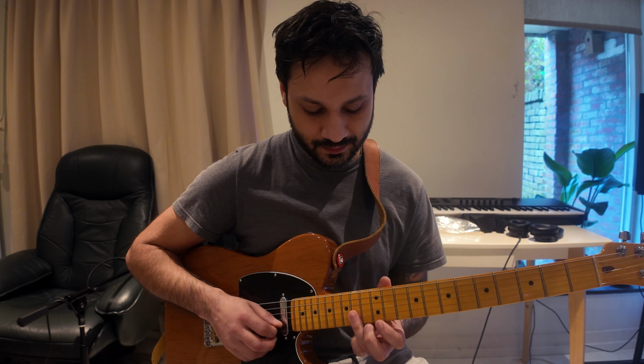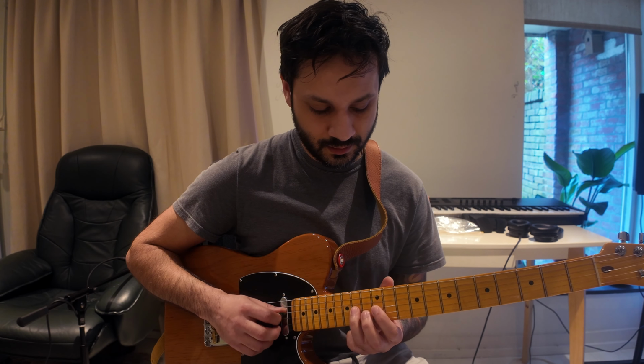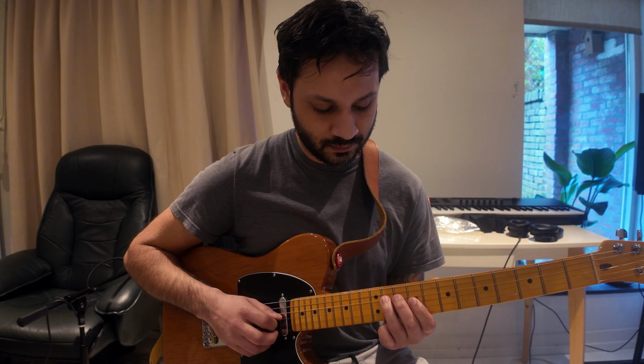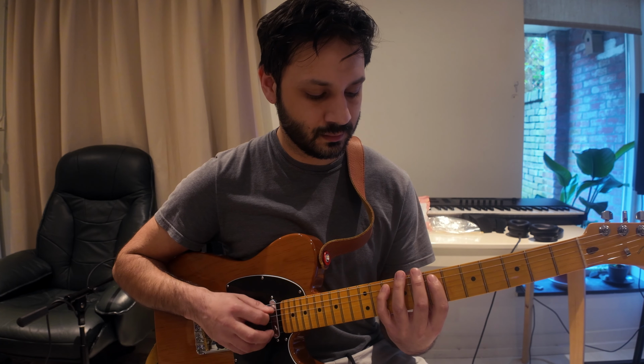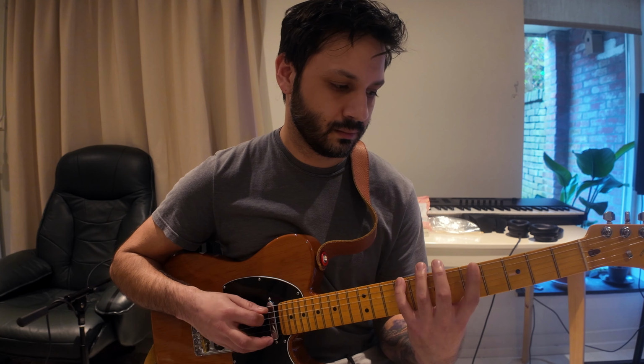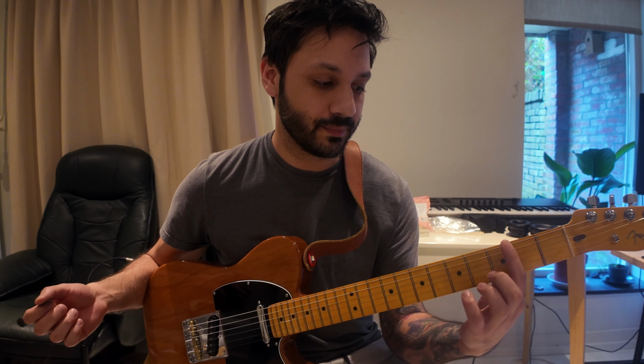I'm going to A, flat 7. Now I'm at the flat 7 of A. If I just go down, our next key now is D. A D is a 4th below A. So if I go down a 4th, or I'm sorry, down a half step, now I'm at the major 3rd of D, which is F sharp, right? So the flat 7 of A, which is G, becomes the major 3rd of D, our new key.